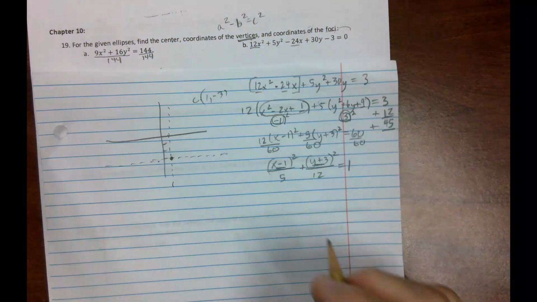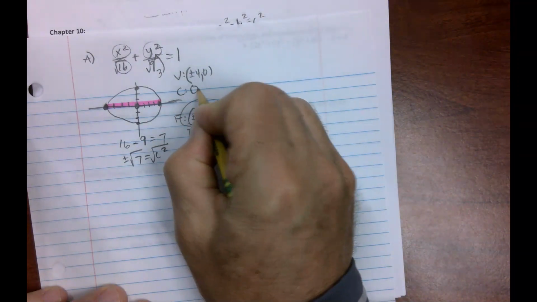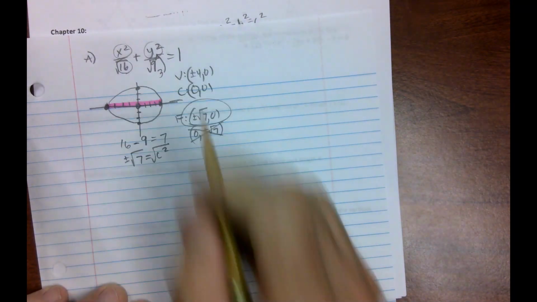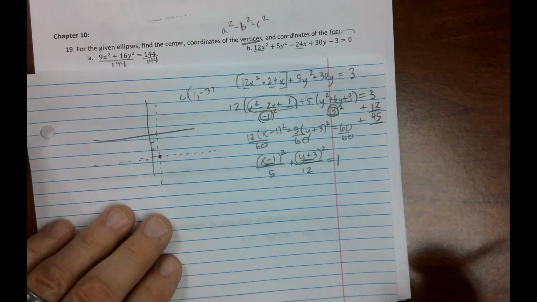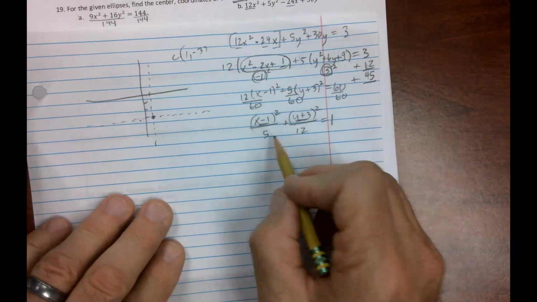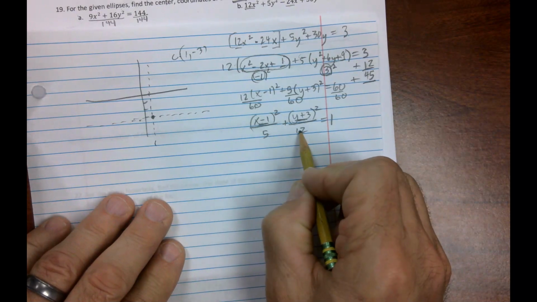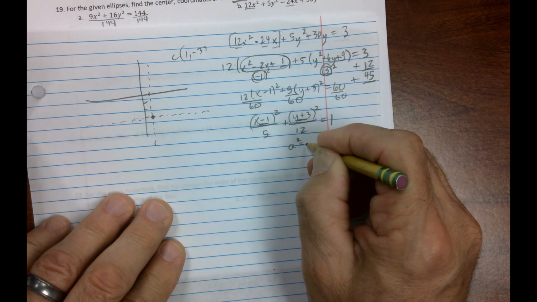And on number A, I didn't really point it out, but the center was kind of obvious, 0, 0, so I forgot to mention that. Back to this one. And here we go. Now it's going to get a little technical here, because you can see these are not perfect square roots, but the rules are the same. Obviously this is bigger than this, so a squared is 12.